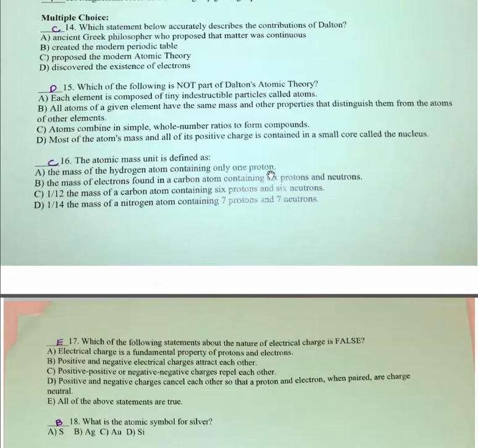16, the atomic mass unit is defined as, this was just a definition I gave you guys, just be familiar with it, 1/12 the mass of carbon. Okay.